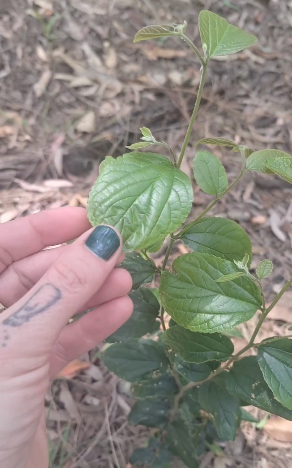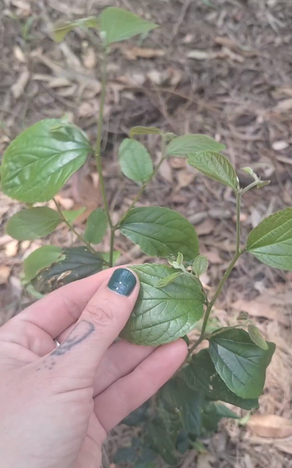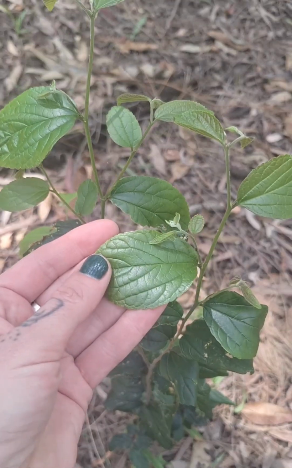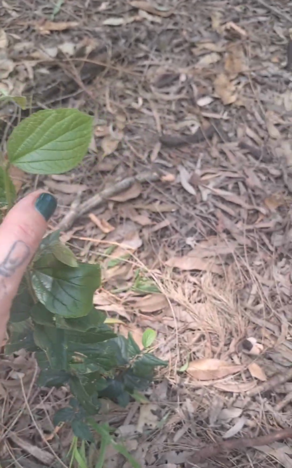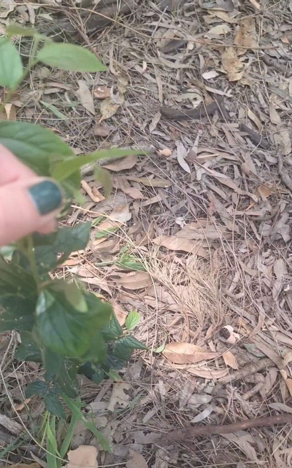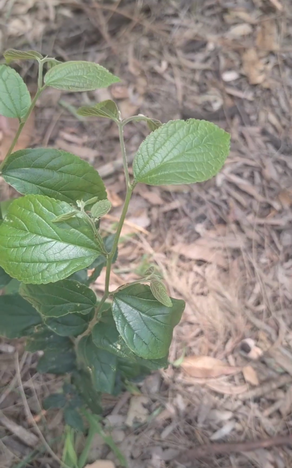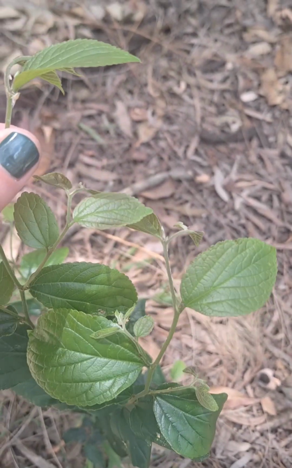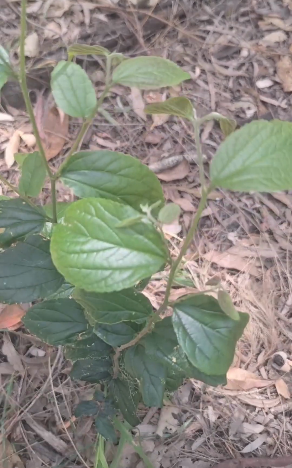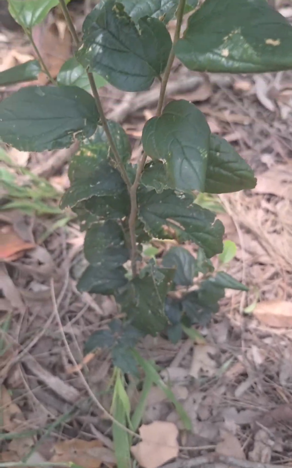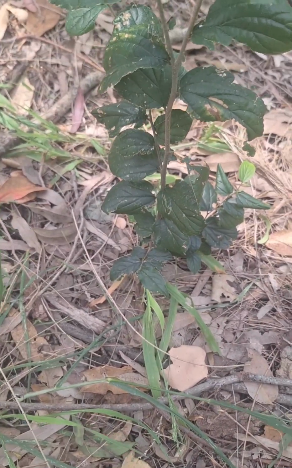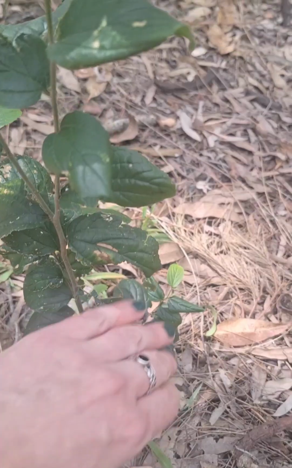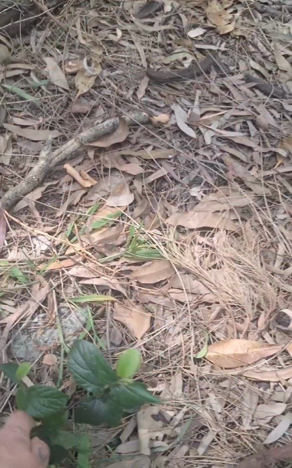and very definite veins, and they kind of bend over a bit, the leaves. They have quite a tough taproot, so I'll pull this one out to show you.